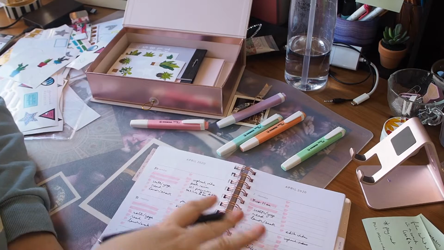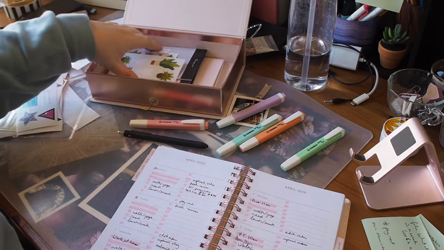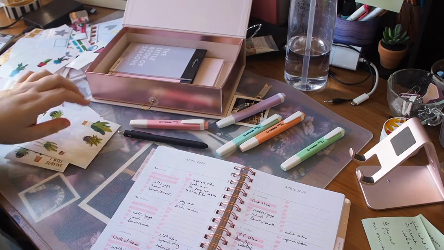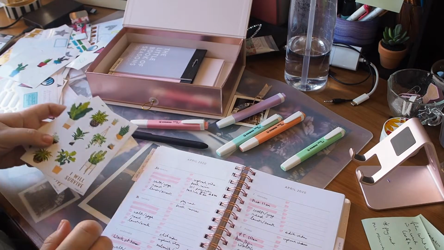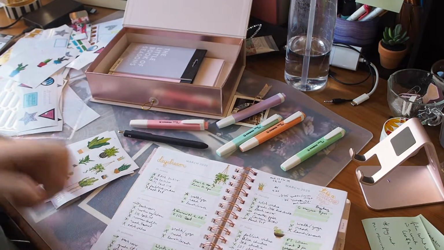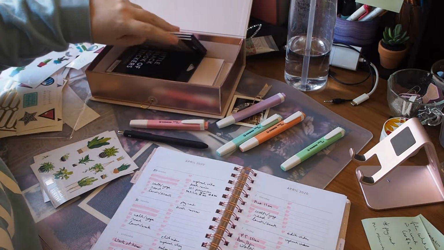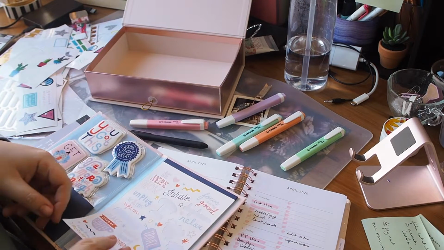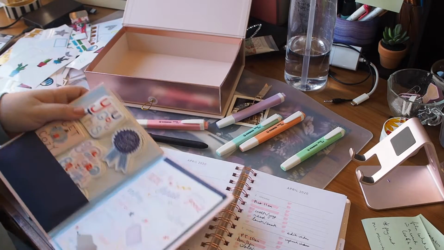So I'm going to let this fill out more throughout the week, but let's do some decorating. I don't want to use up all of my plant stickers. I used a lot this week, but I did really like them. They make me happy. This is the fun part to me, I feel like. Let's use some of my self-care stickers.